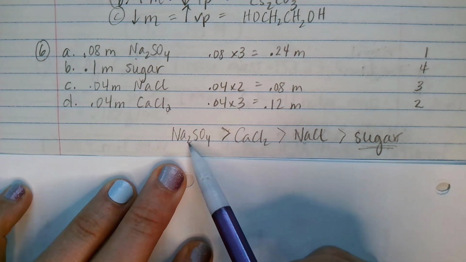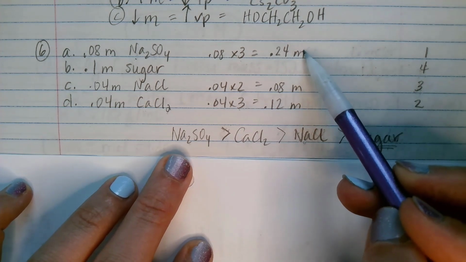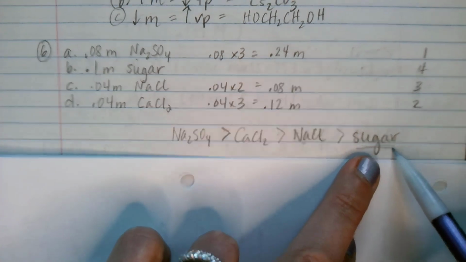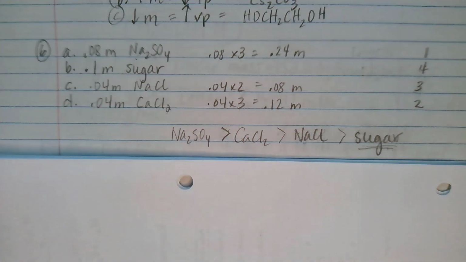And then we would rank these. So this would be the biggest, and then the calcium chloride, and then the sodium chloride, and then our covalent compound.